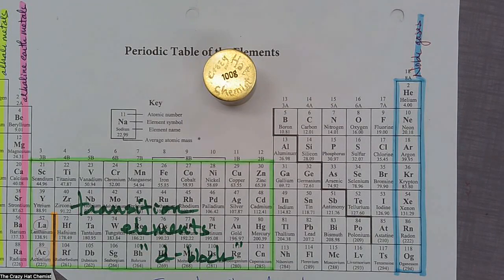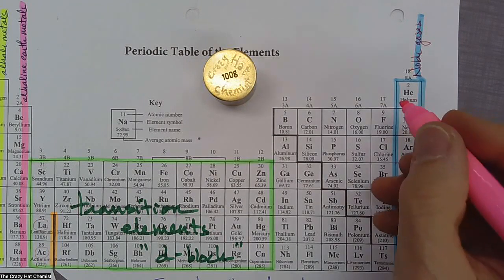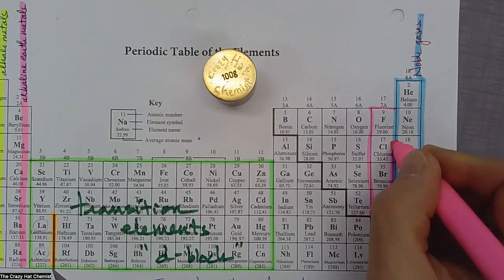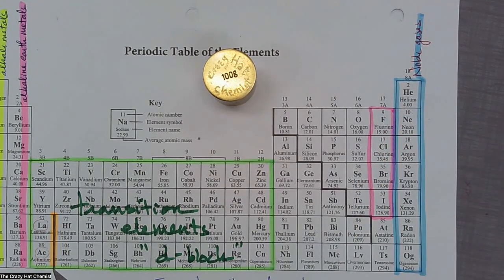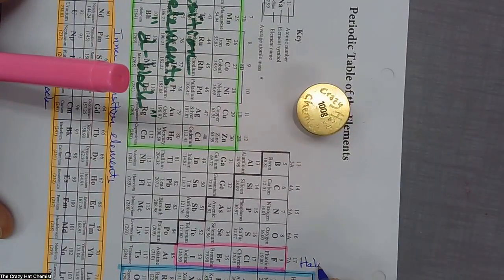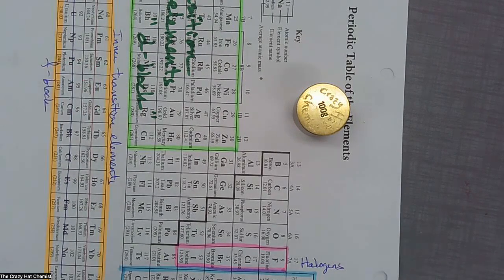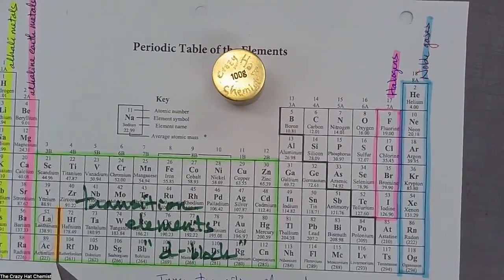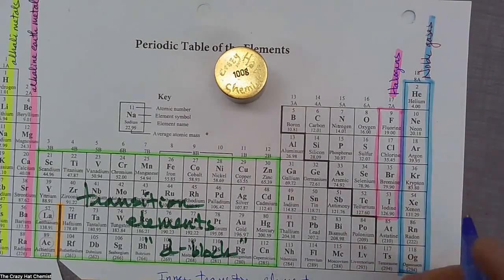All right, now we need to label the diatomics would be next and the halogens. So let's do the halogens first. Okay, these are going to be the halogens. Halogens. Then we're going to do the diatomics. All right, folks, here we go. Diatomics.